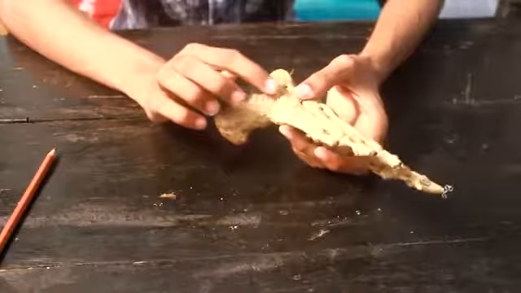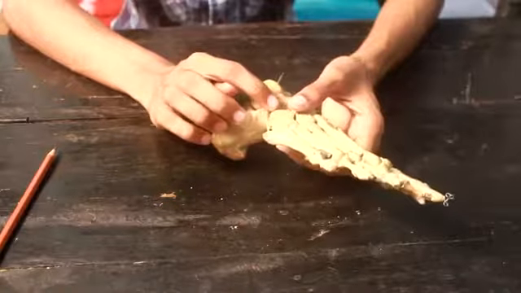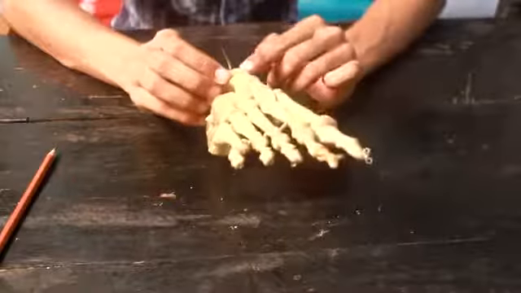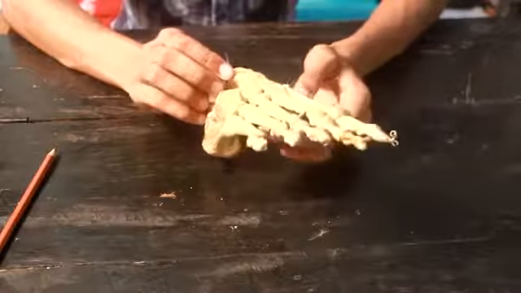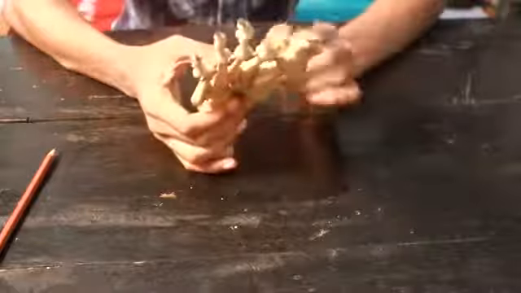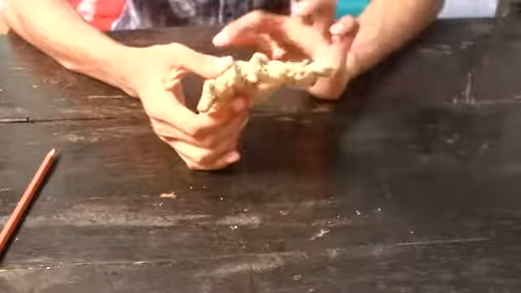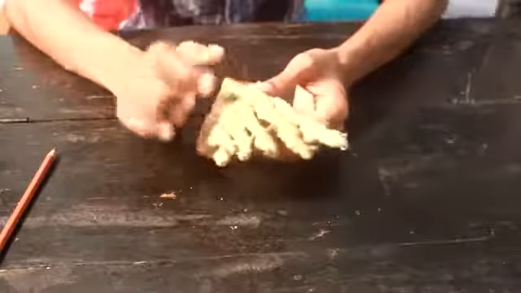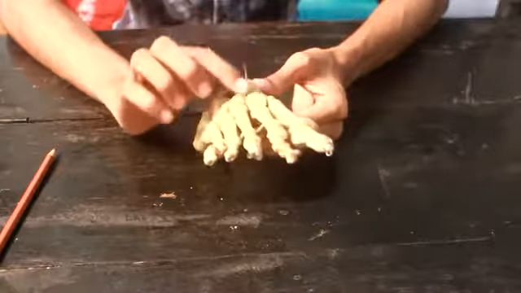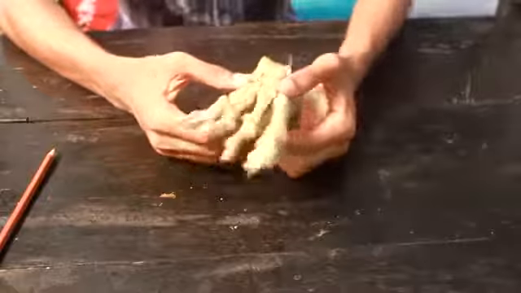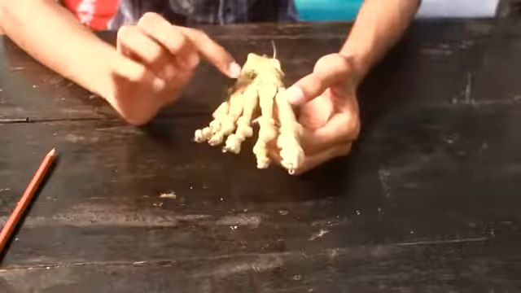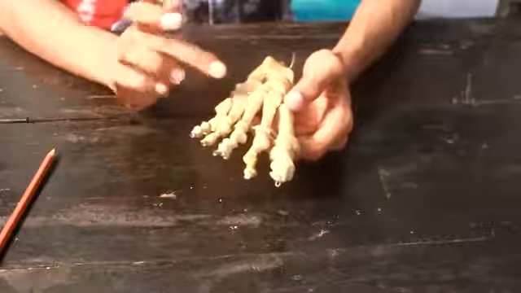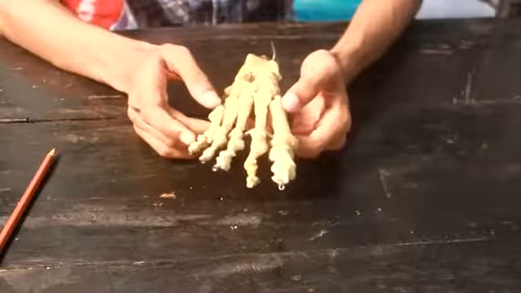The calcaneocuboid joint between the calcaneus and cuboid is a saddle type of synovial joint, and the talonavicular joint is a plain type of synovial joint. The joints between the three cuneiforms are plain synovial joints, and the joints between the cuneiforms and the navicular are plain synovial joints. Now come to the tarsometatarsal joints. All tarsometatarsal joints are plain type of synovial joint.